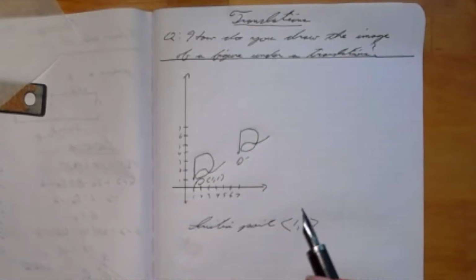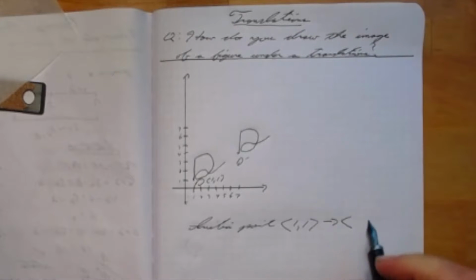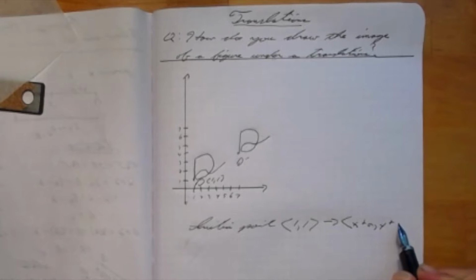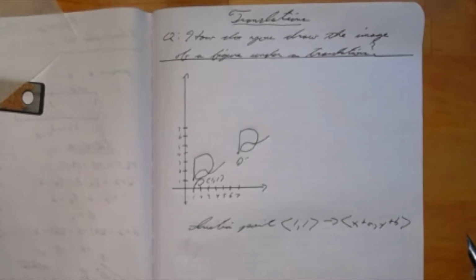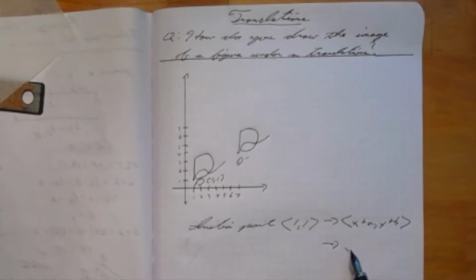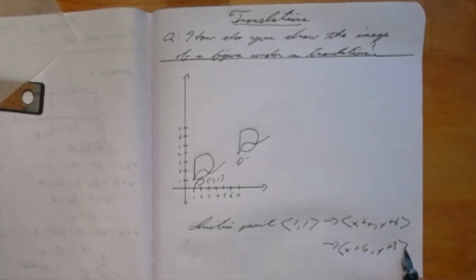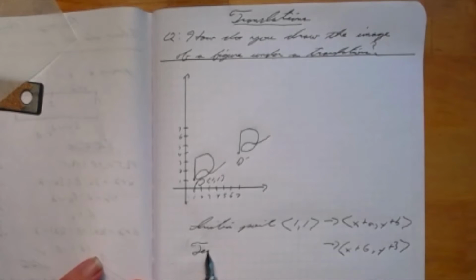So using a kind of vector writing, because we're going to call these vectors, this is going to create a new image, and my new image is going to be at x plus or minus some value a, comma, y plus or minus some value b. So this particular one moves right 6. I can see that this is x plus 6, comma, and y is moving from 1 up to 4, so y plus 3. So that's my terminal point. I'll go ahead and label that.